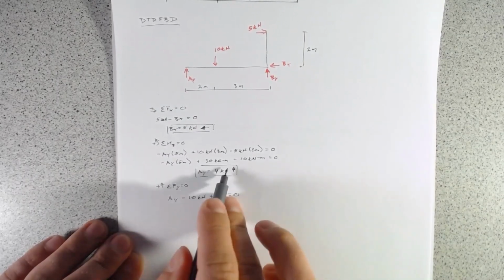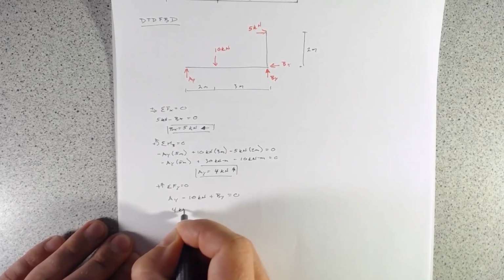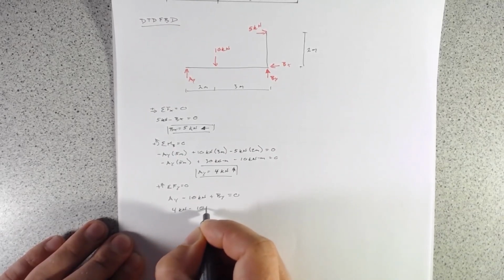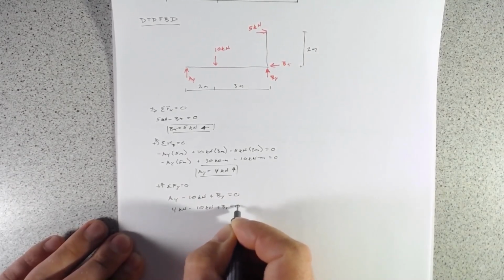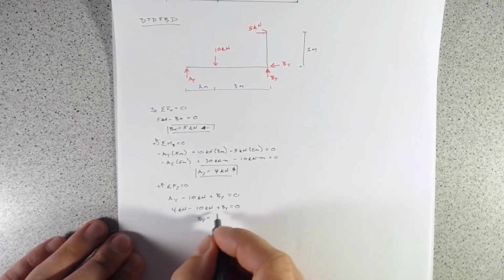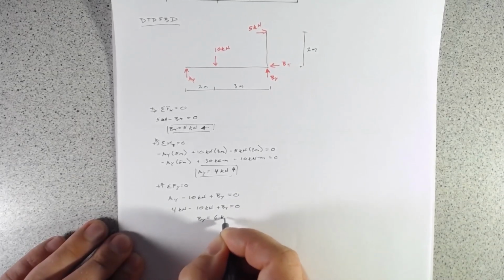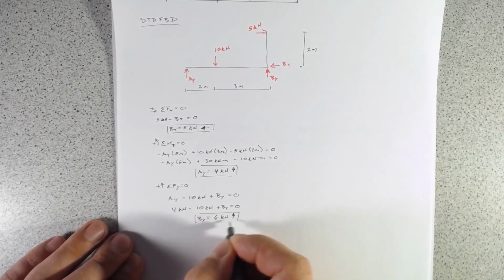We just found AY, so we can substitute it in. We have 4 kilonewtons minus 10 kilonewtons plus BY equals 0. Solving for BY, BY equals 6 kilonewtons, pointing up.